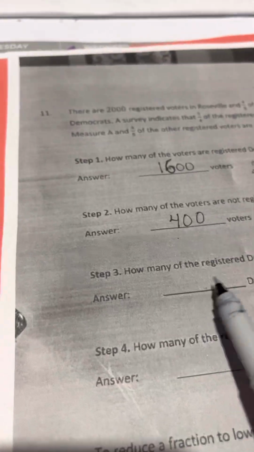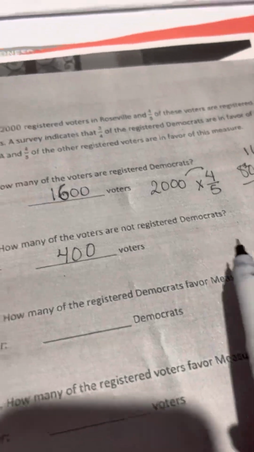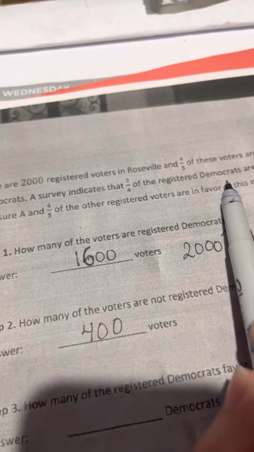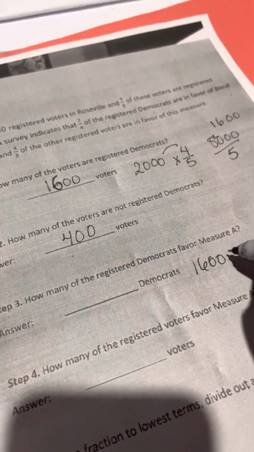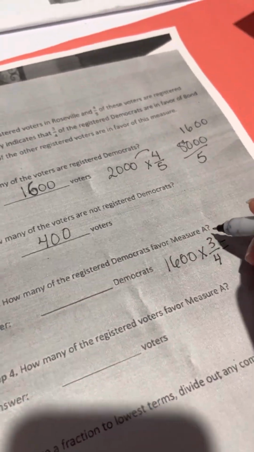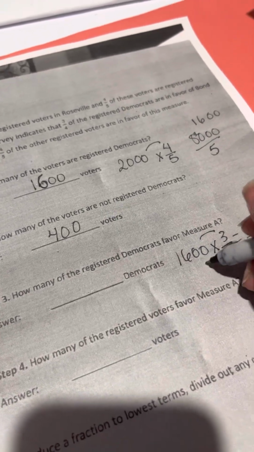Then it says, how many of the registered Democrats favor Measure A? 3/4 of the registered Democrats. So 3/4 of 1,600. So of means multiply. We'll multiply the top and then just keep my denominator because there's not a denominator over here.